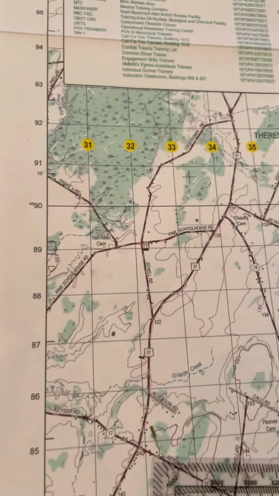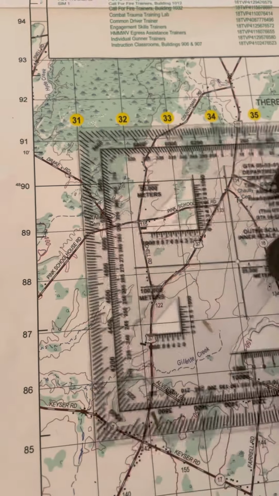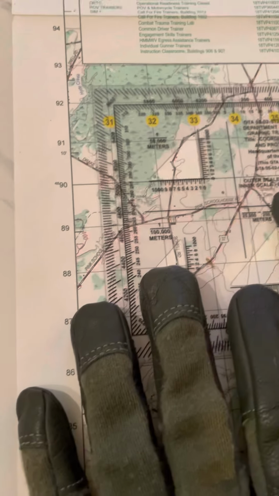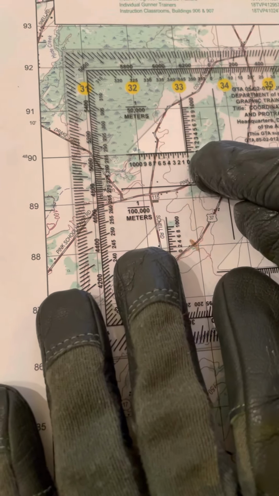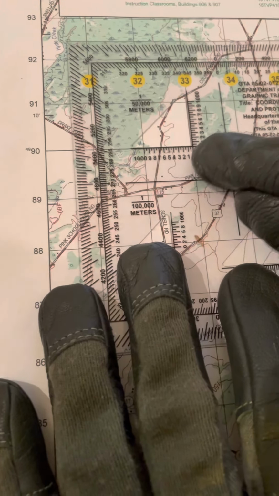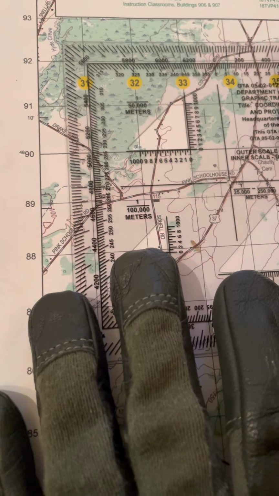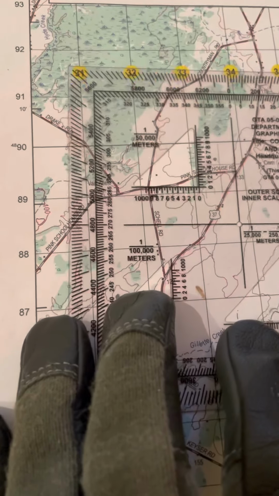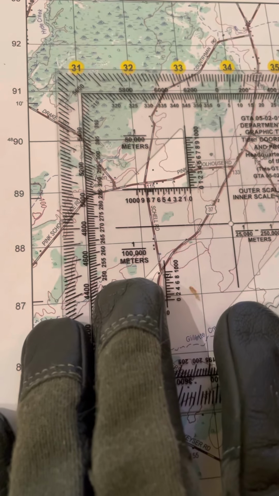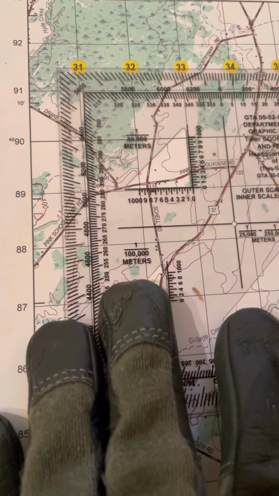The next step was to actually use the protractor. Now, when using the protractor, you want to make sure you have these double zeros lined up in the southwest corner, like I said before. So, my bad, I was on the wrong square. So right there.